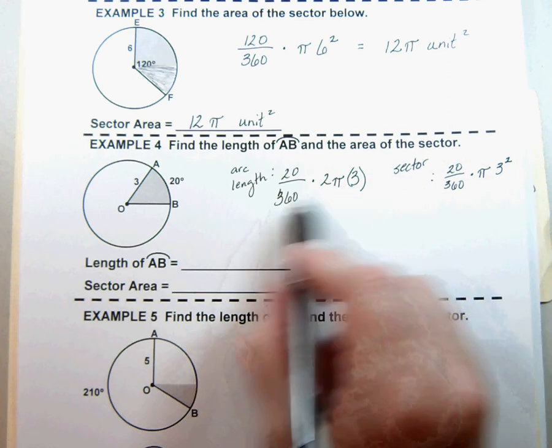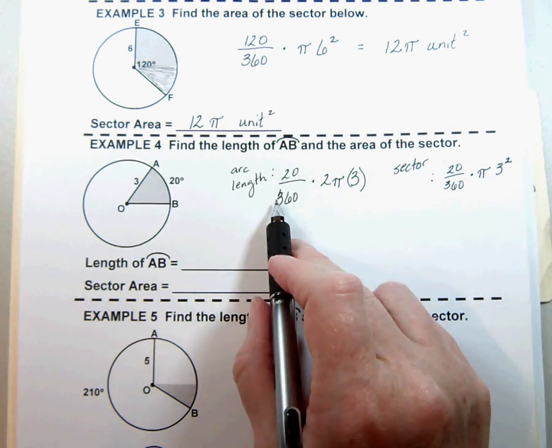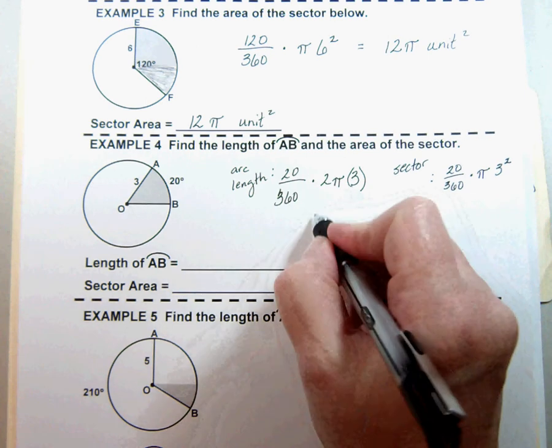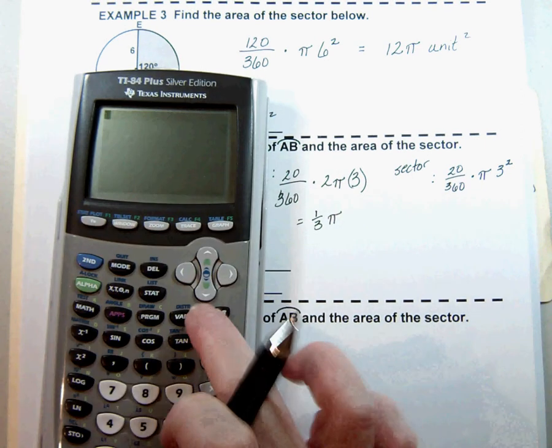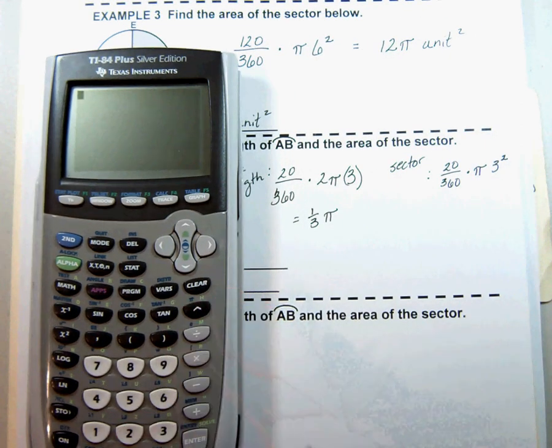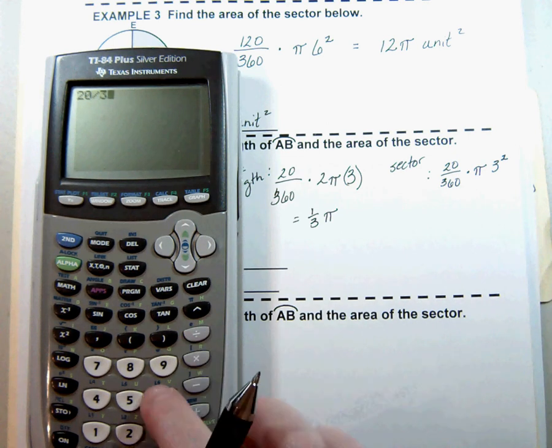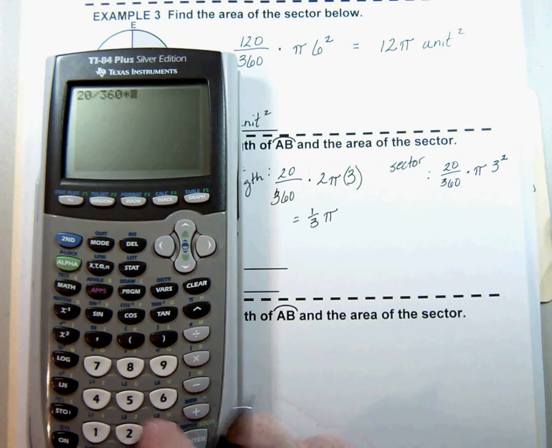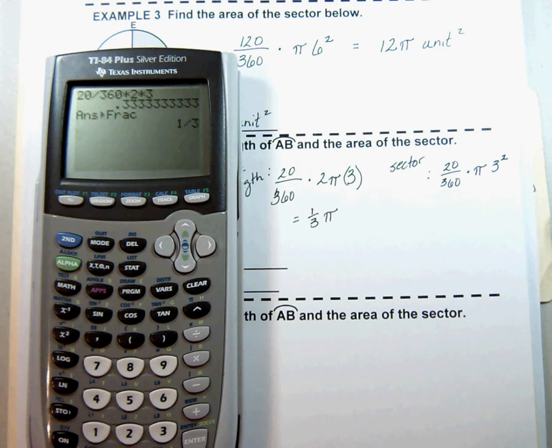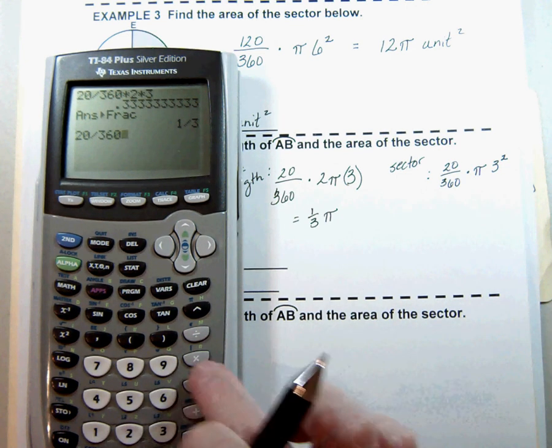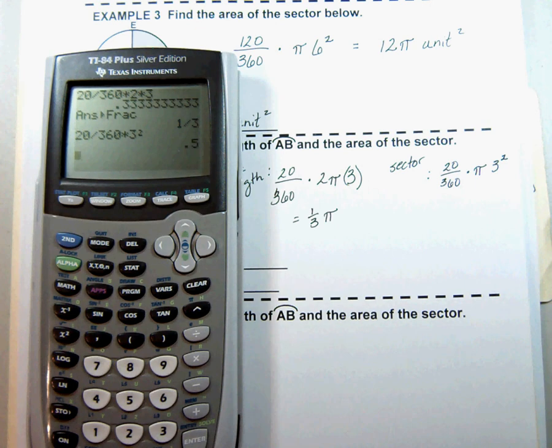And I'll go ahead and tell you that the answer to this one, when you multiply this all out, comes out to be 1/3. I think I'll do that in the calculator to show you. It'll probably be a repeating 3, so let me teach you something. If you do 20 divided by 360 times 2 times 3, see how you get a repeating 3? Push math, enter, and it'll show you the fraction form of that. Let's try this one. 20 divided by 360 times 3 squared is 0.5. You may already know, but that's 1/2.